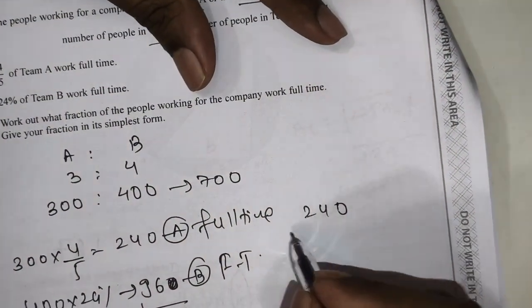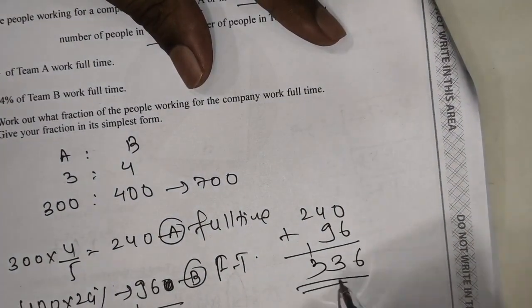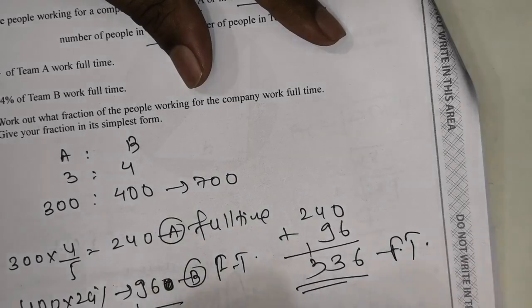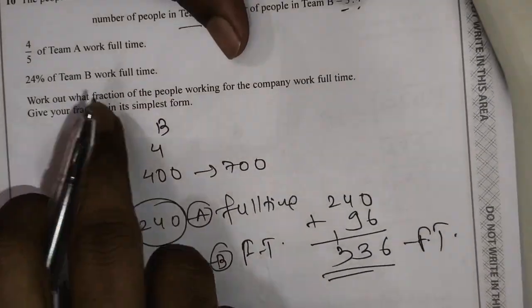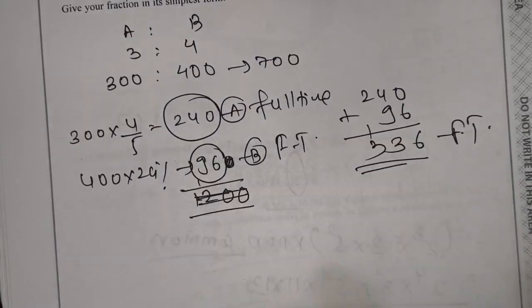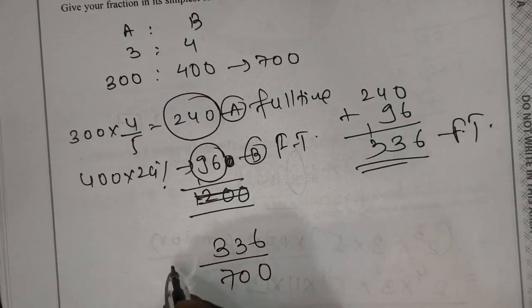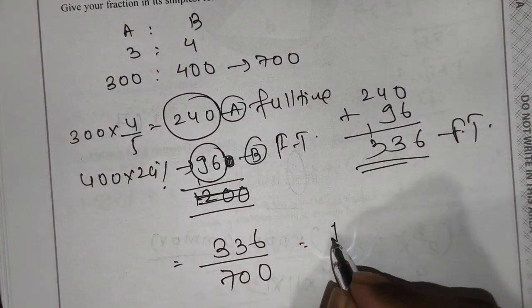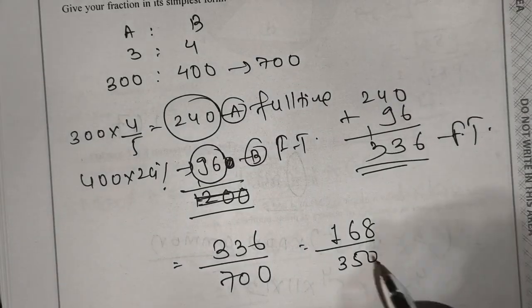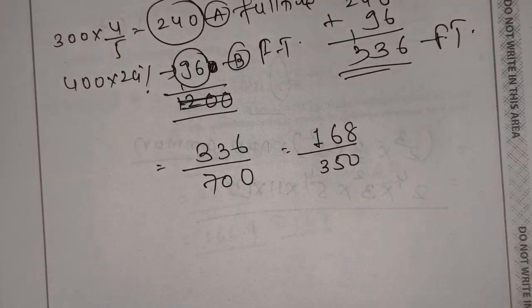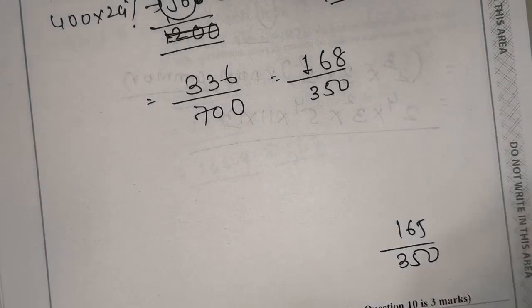So 240 plus 96 is 336 people working full time. Right? Okay. So what fraction of people working for the company work full time? So fraction is 336 upon 700, which is equal to 168 upon 350 is my final answer.